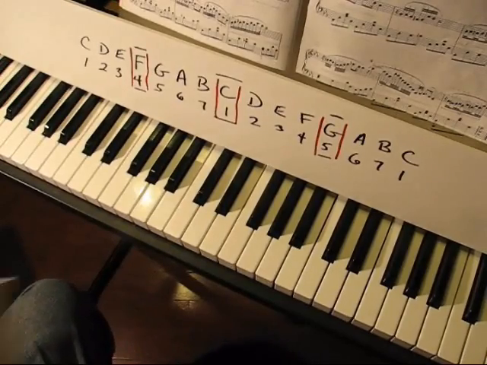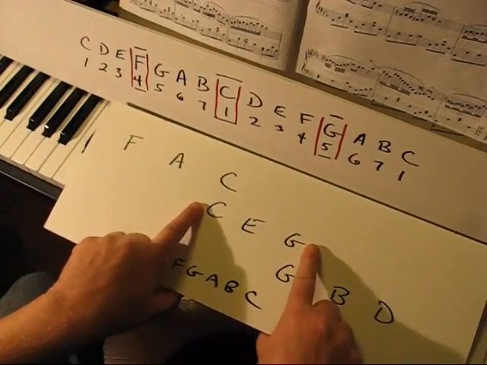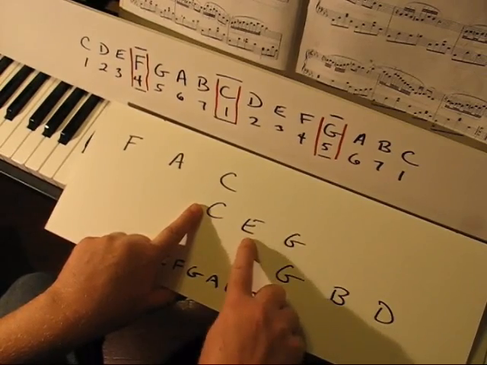And if we look at it, we said our one chord was C, E, and G. The fifth of C, which is G, the major third.